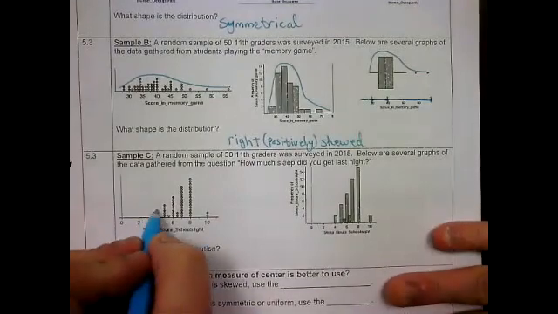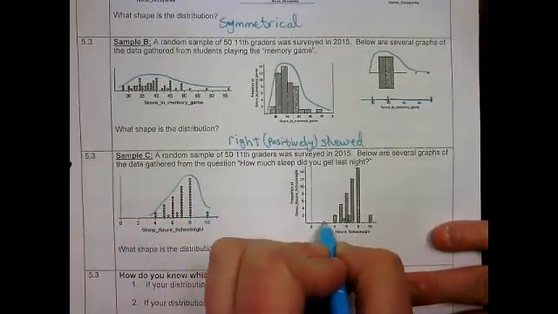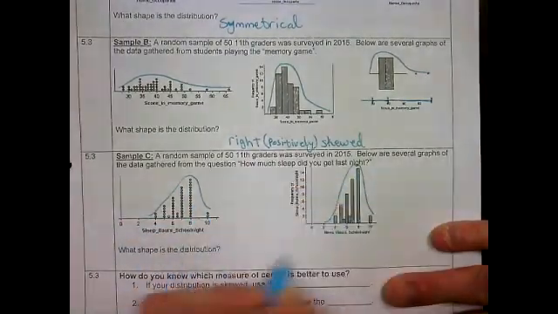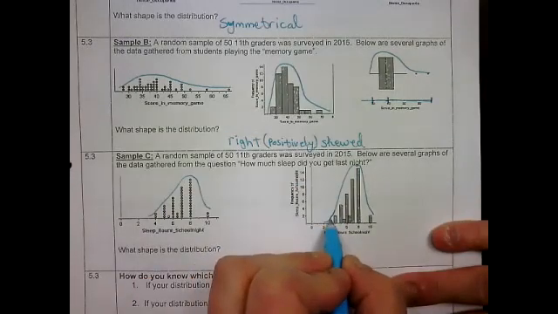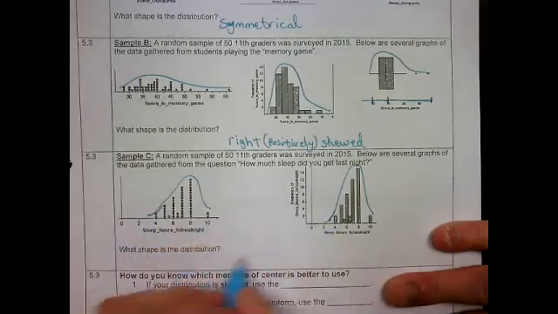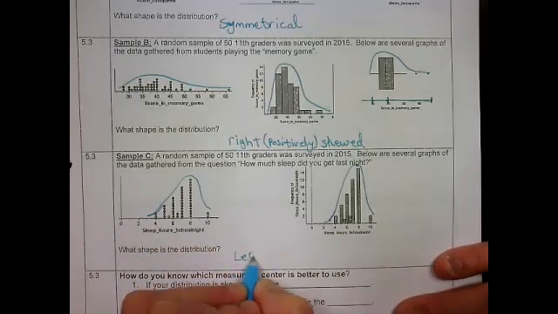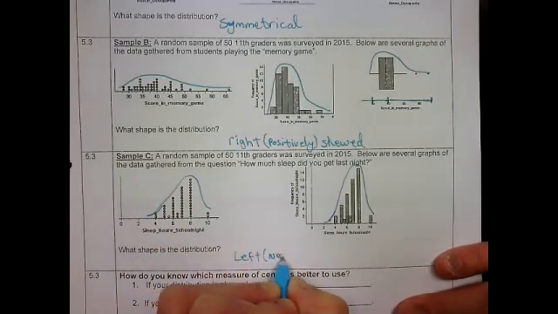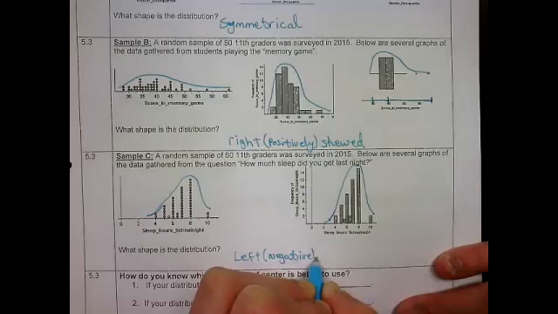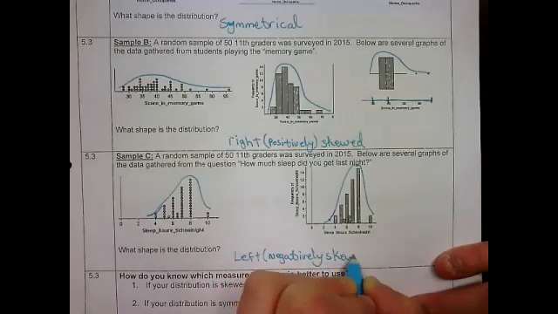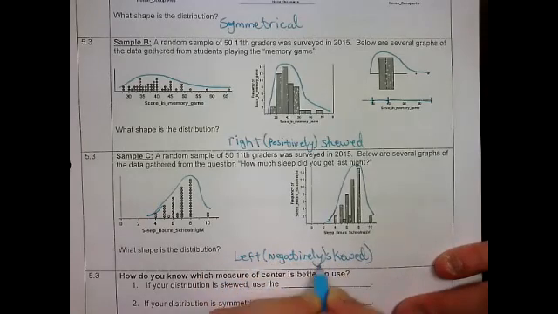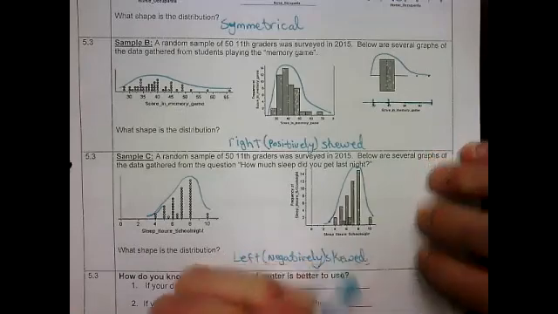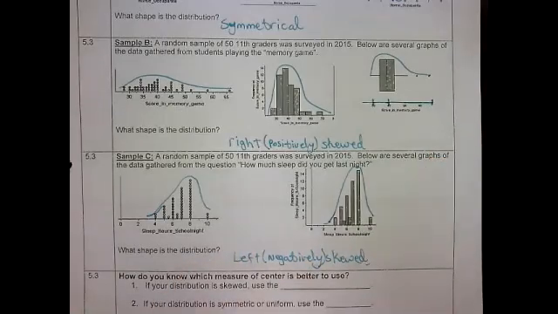So the next one. These just have little tails, but they do have tails that go to the left. And so these are going to be left or negatively skewed.